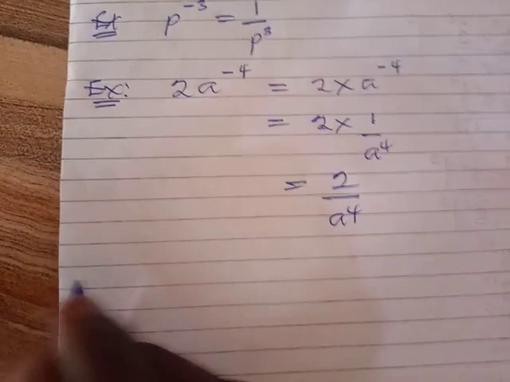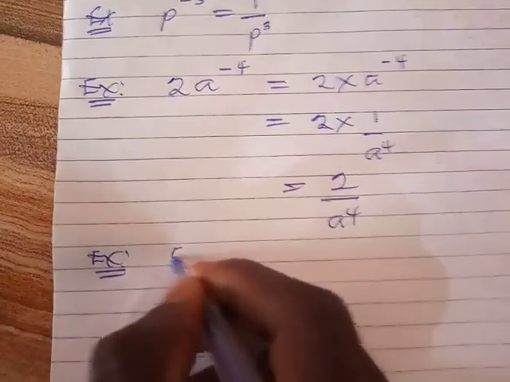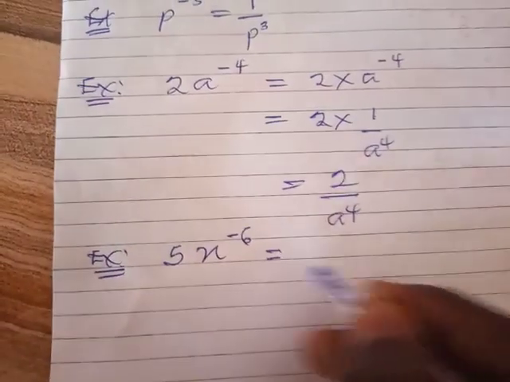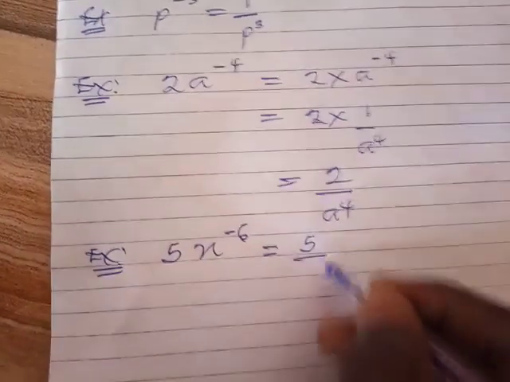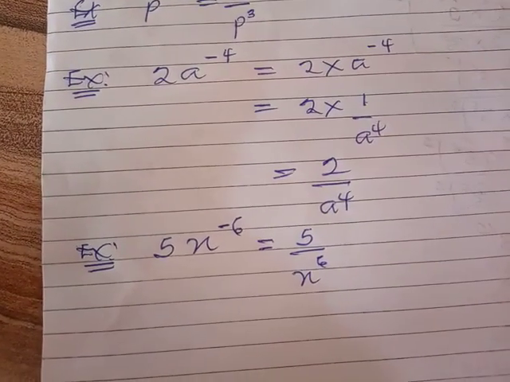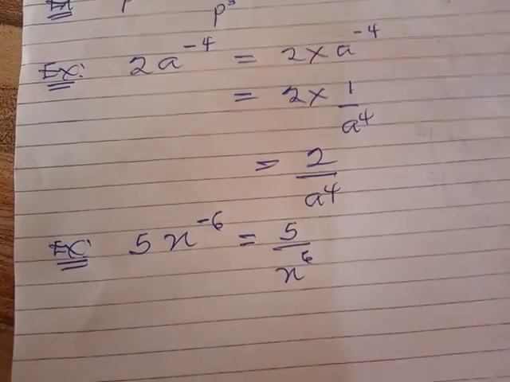So let's look at this one too. Let's assume I have, let's say, 5x exponent negative 6. 5x exponent negative 6 is the same as 5 over x exponent 6. That's what you are saying. So this is what happens when you have negative powers.